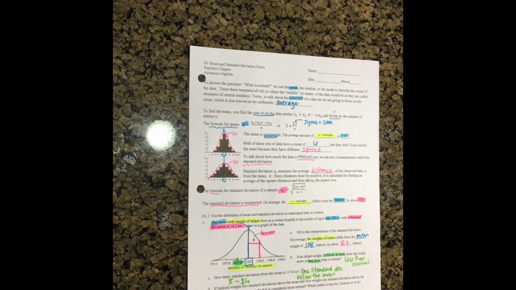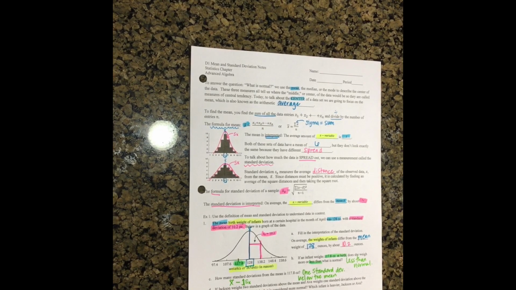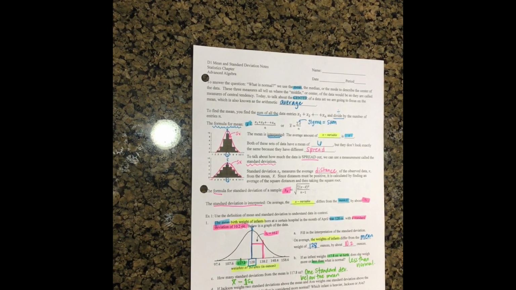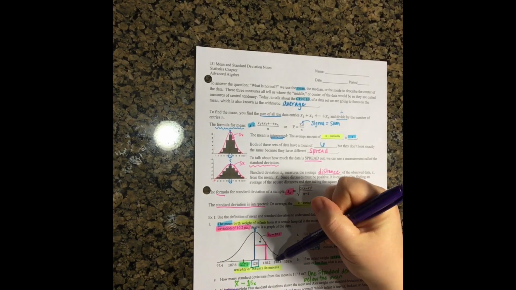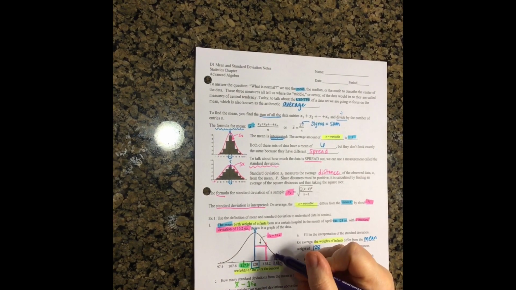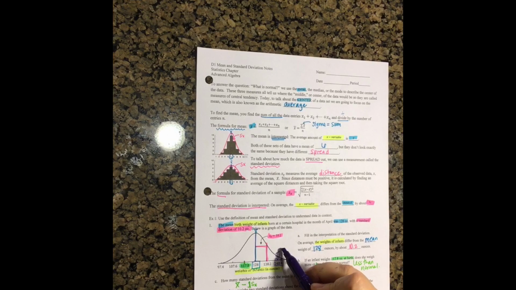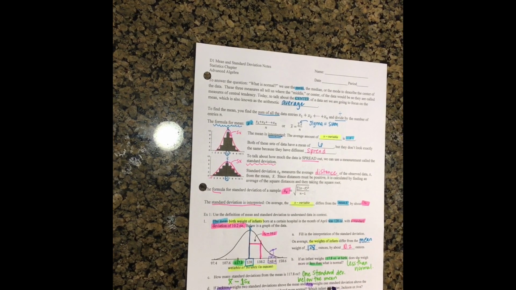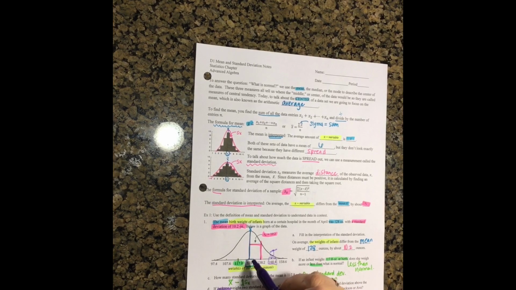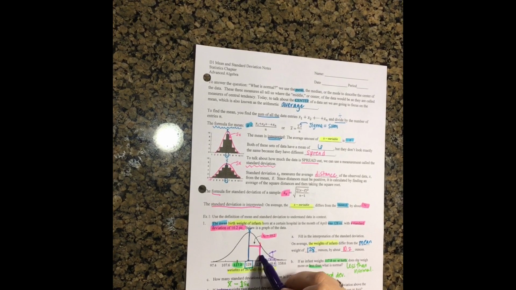Okay, the next is going to give us 2 different children. One is Jackson, and Jackson weighs 2 standard deviations above the mean. So if we look for Jackson, you go to the mean, he's 2 standard deviations above it. So Jackson is right there at 148.4 ounces. And then they talk about Ava. It says Ava weighs 1 standard deviation above. So 1 above, here's where Ava's at.